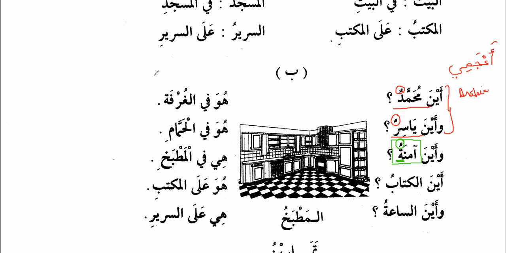And what were the rules, if anyone can remember? What were the rules I gave for ghair munsarif, or mamnu min as-sarf, names? The rule for ajami names. What was the rule in the marfu case? The ghair munsarif names will carry a single haraka.